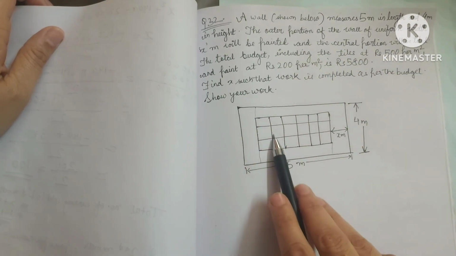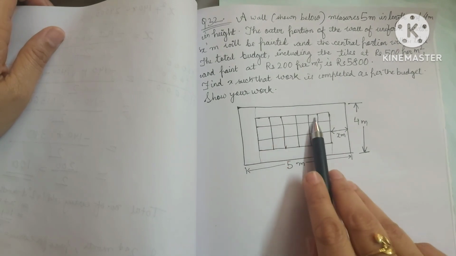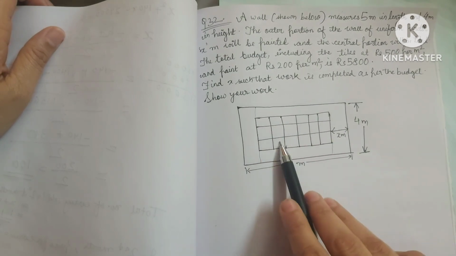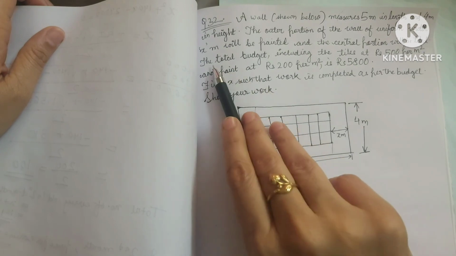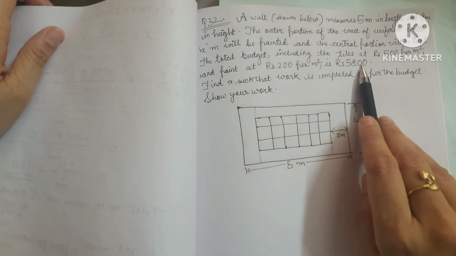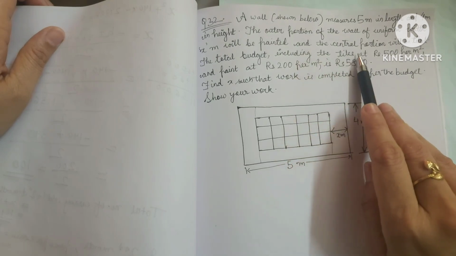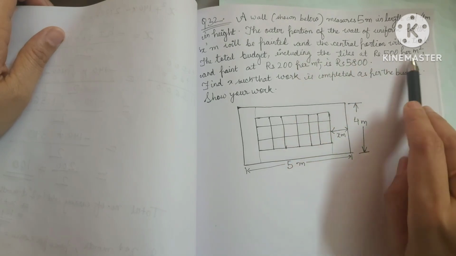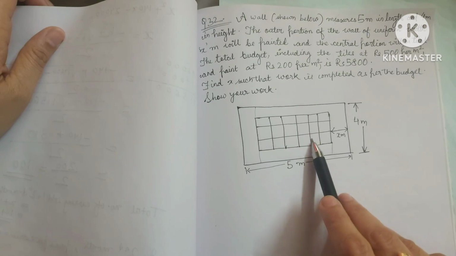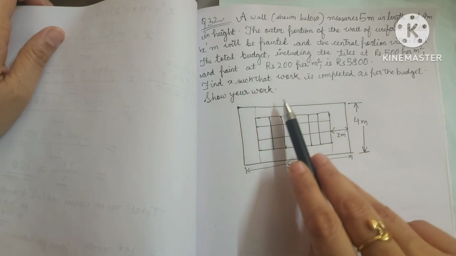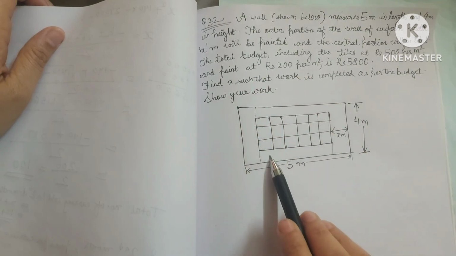And the central portion will be tiled. The in between portion, the squared blocked one. This is the inside portion which needs to be tiled. The total budget is rupees 5,800, which includes the tiles at rupees 500 per meter square. The tiling will be 500 per meter square, and the paint will be rupees 200. Painting should be done of the outer wall.